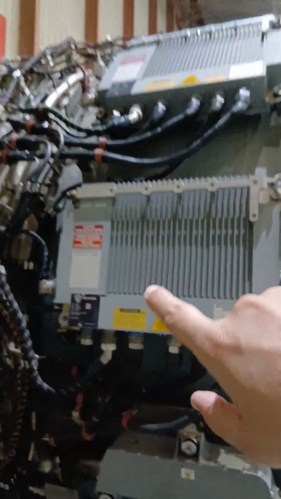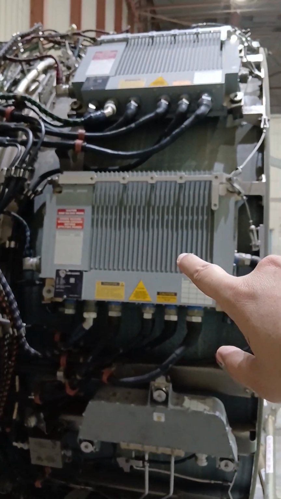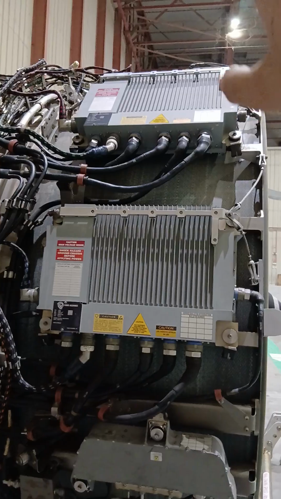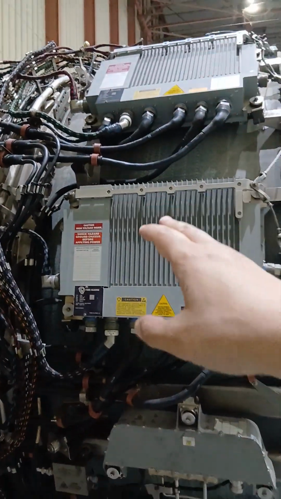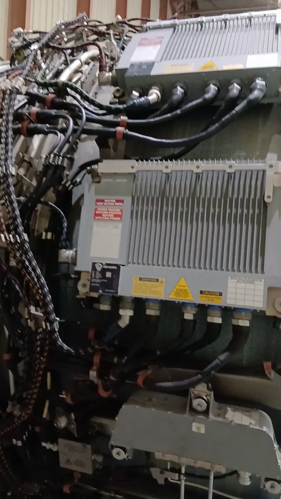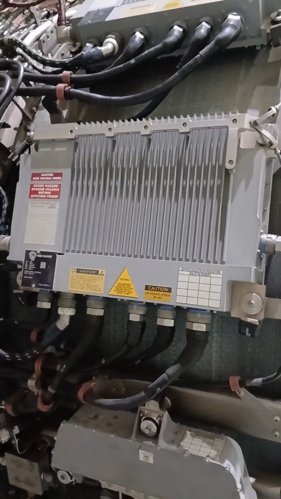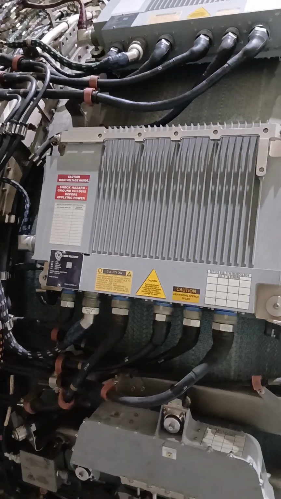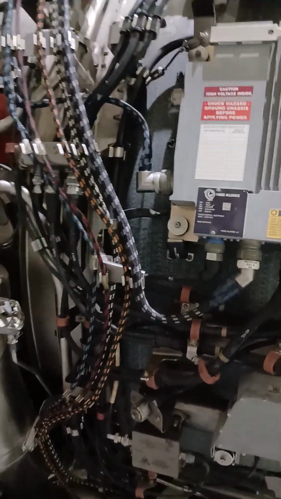This is the box, which is the electronic engine control unit, channel A, channel B. Basically, if one fails, the other channel will be controlling the system, and this will automatically control the thrust of the engine, and it takes all the parameters into consideration.